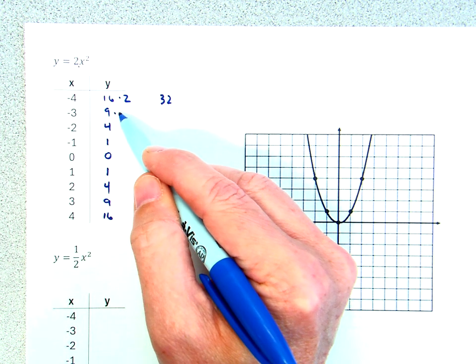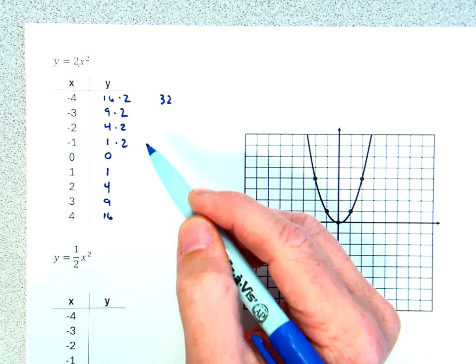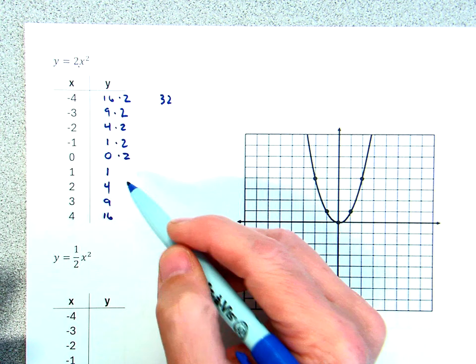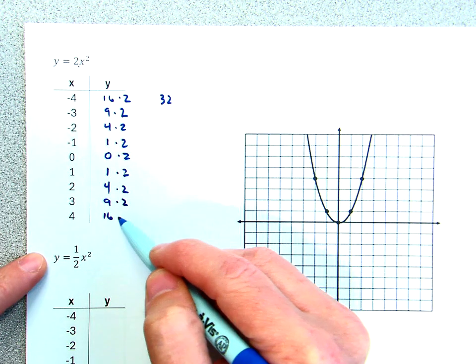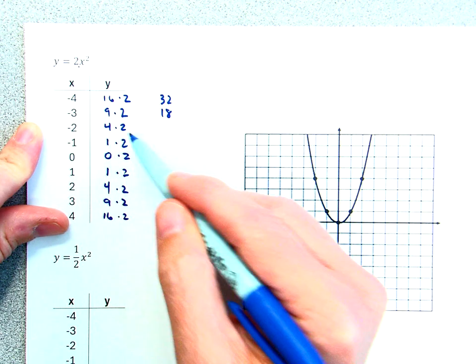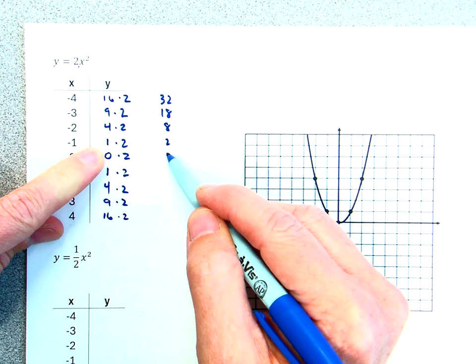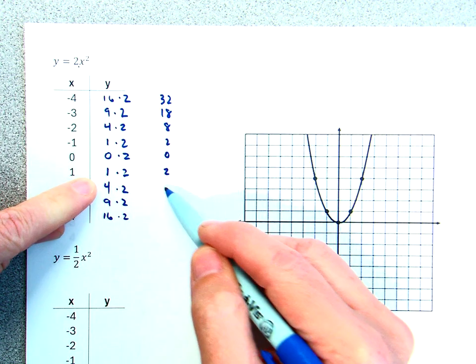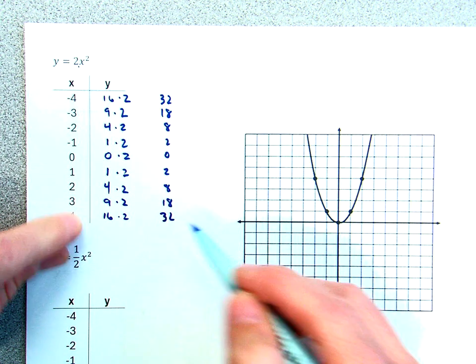I'm going to double each of these y values, right? So each of the y values that we got, I'm just going to multiply them by 2, because that's the next part of the order of operations, right? So 9 times 2, 4 times 2, 1 times 2, 0 times 2, 1 times 2, times 2, times 2, times 2.